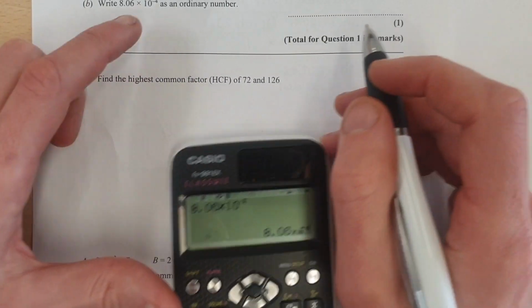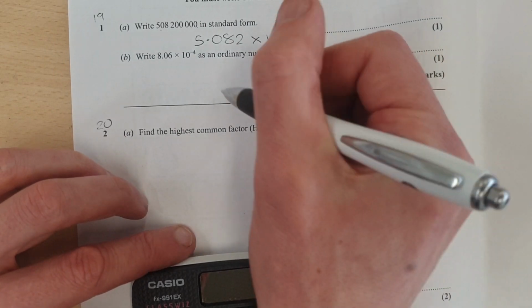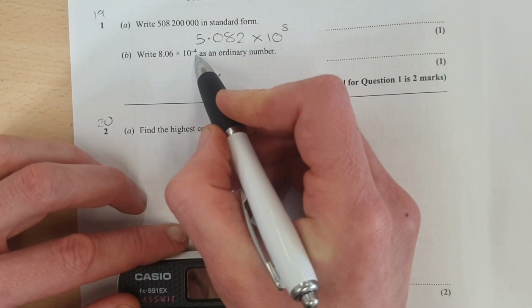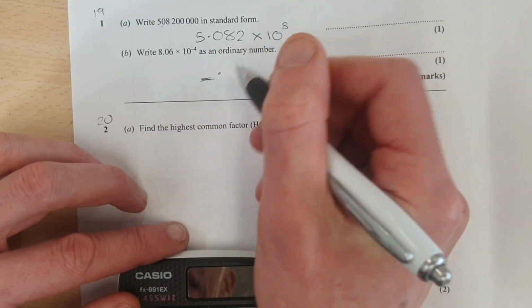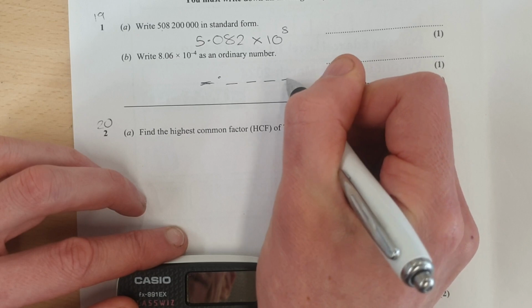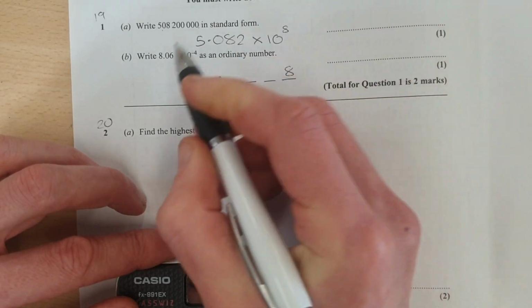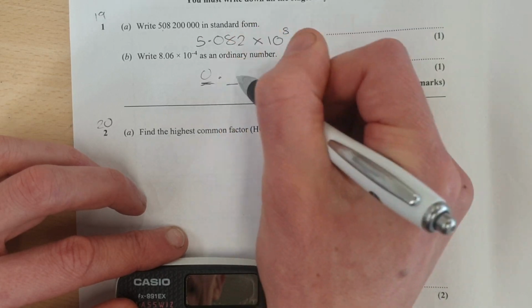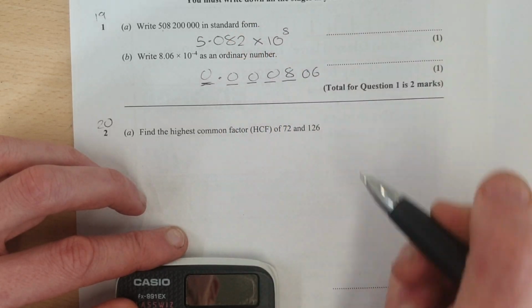But it's smaller, so I'll go with the non-calculator approach. The 8 was there in front of that decimal point. It's moving 4 columns smaller. So the 8 was here. It moves 1 column, 2 columns, 3 columns, 4 columns. That's where the 8 is. The 0 and the 6 stay to the right of it. And all these other ones then get filled in with these placeholder zeros.